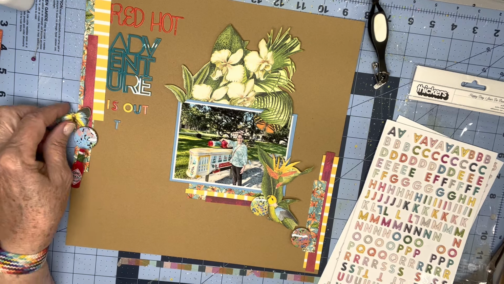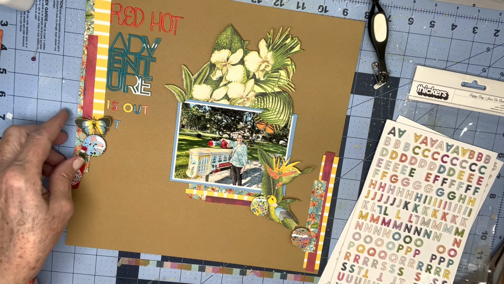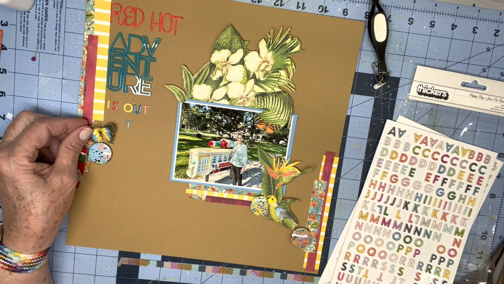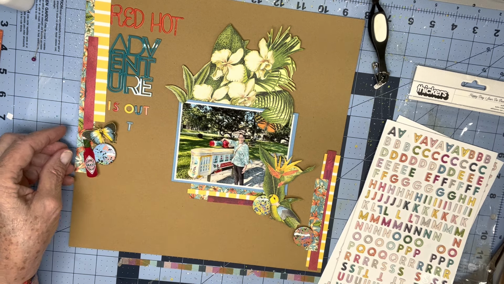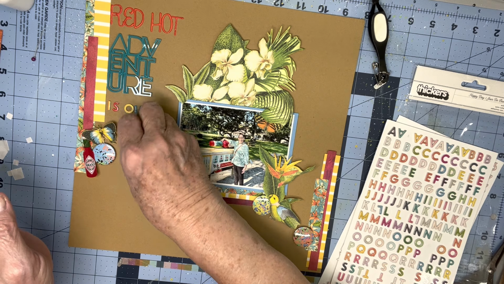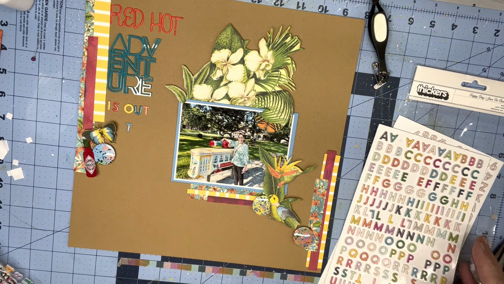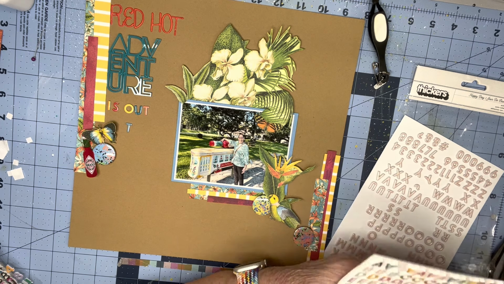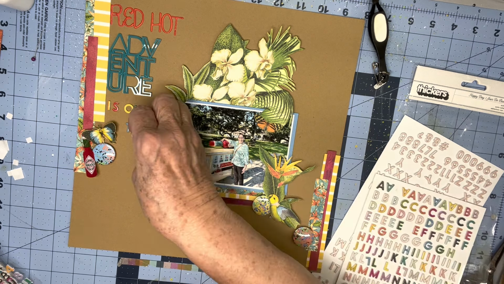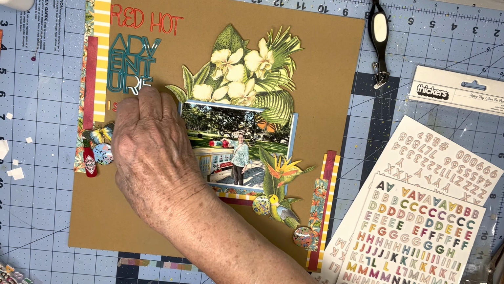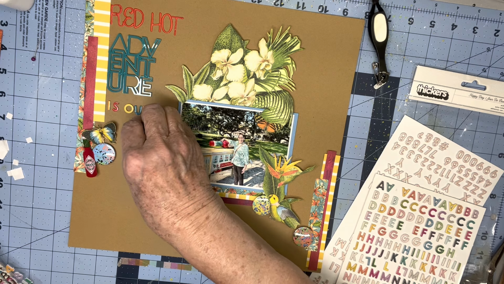And if I started here, then I'd have room for this cluster. Okay, that's going to work. And an H would be good if I could find a yellow.